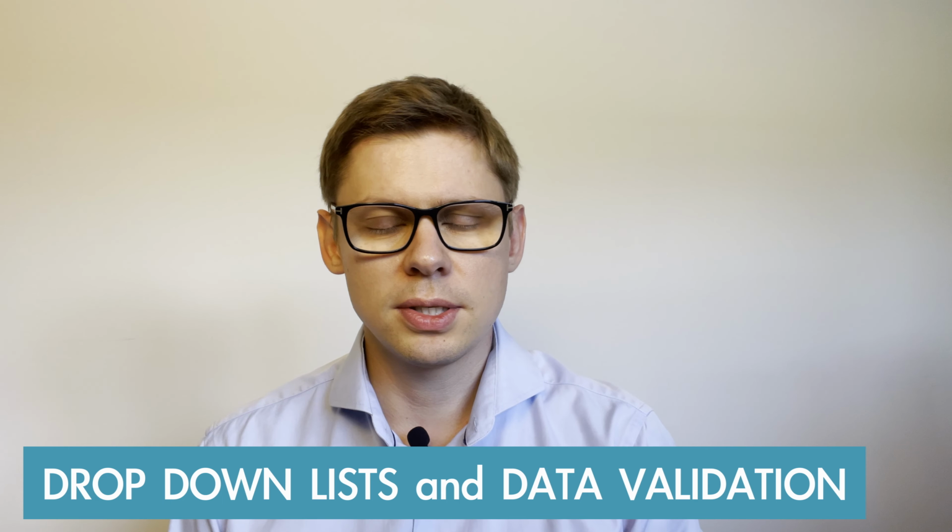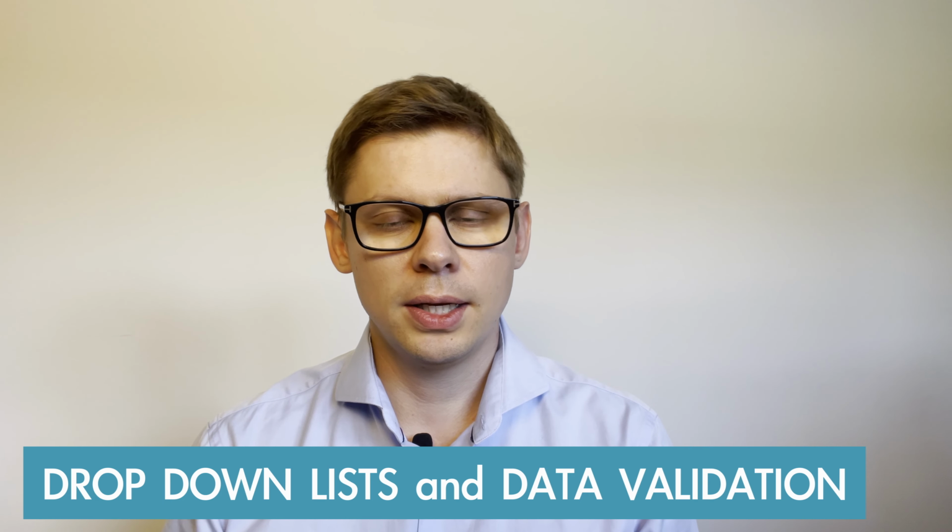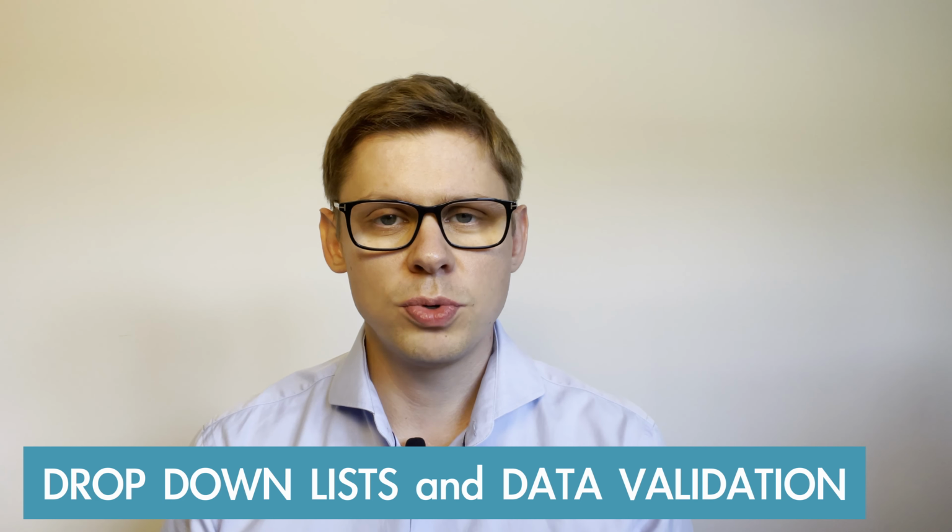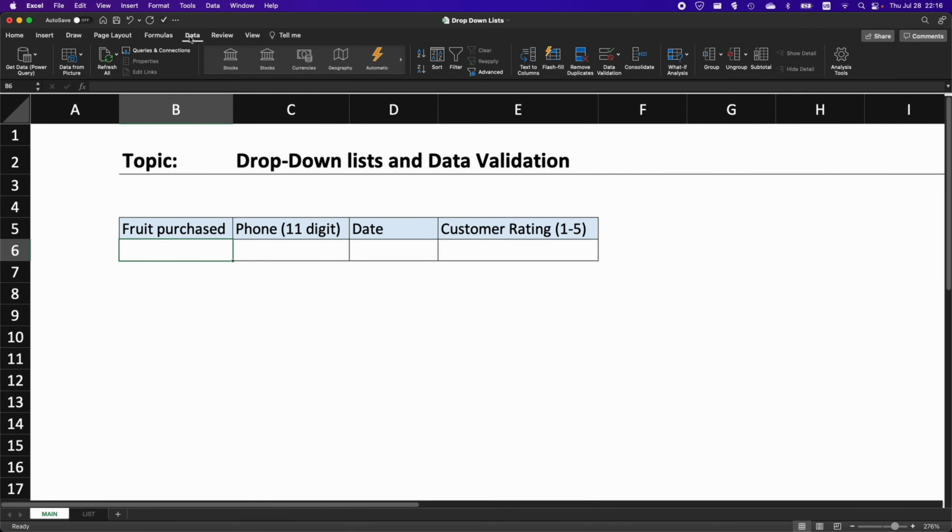Hello to everyone. Today we're going to discuss another interesting, very helpful tool in Excel, which is a drop-down list. We will go even beyond that and take a look at the data validation tool, which drop-down is a part of. Let's see how it can help us. In order to activate the tool, you need to go to the Data tab and find the Data Validation button.